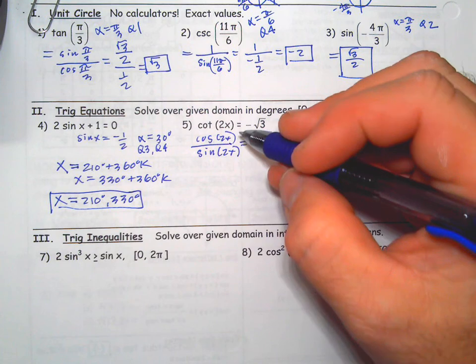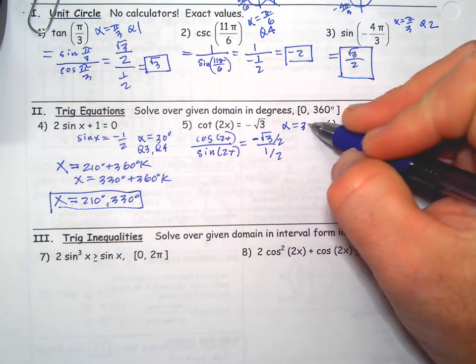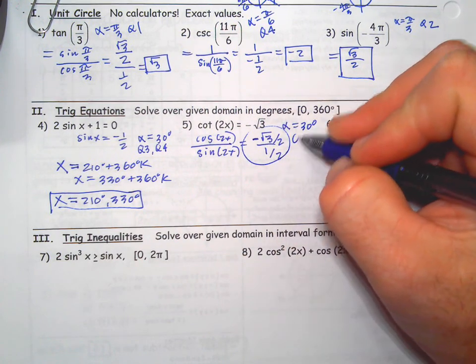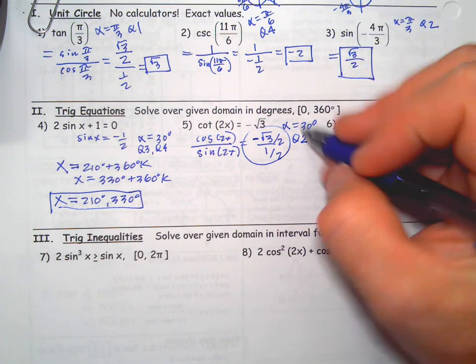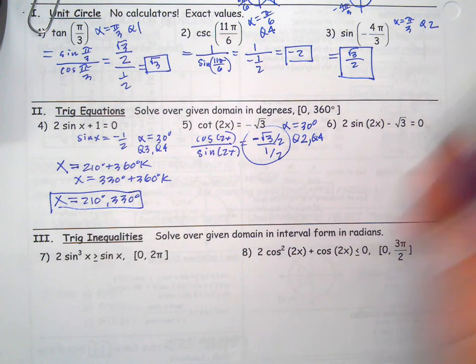There should be an angle that cosine equals root 3 over 2 and sine equals 1/2. It's that first angle, 30 degrees. And then the whole thing's going to be negative when sine and cosine have opposite signs. So quadrant 2, sine's positive, cosine's negative. Quadrant 4, sine's negative, cosine's positive.